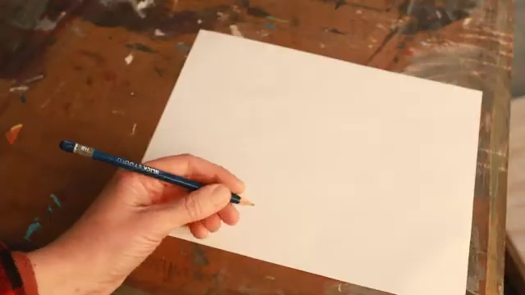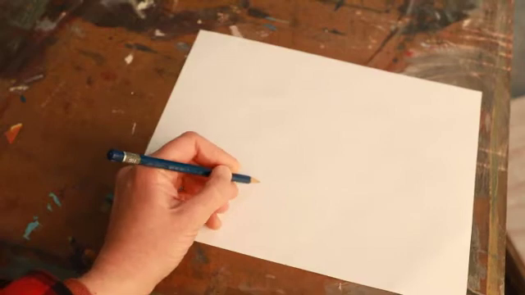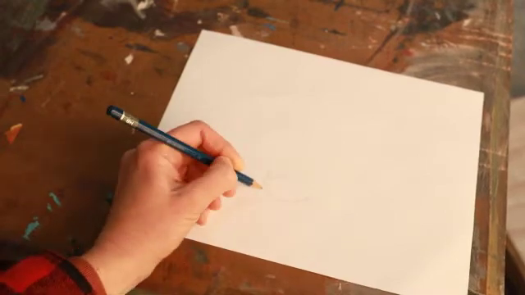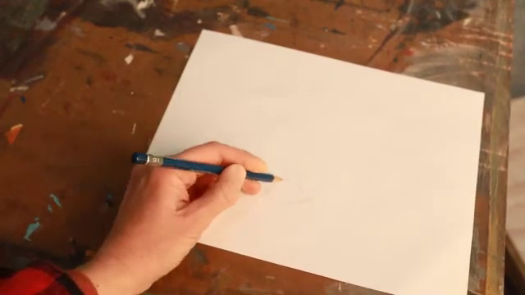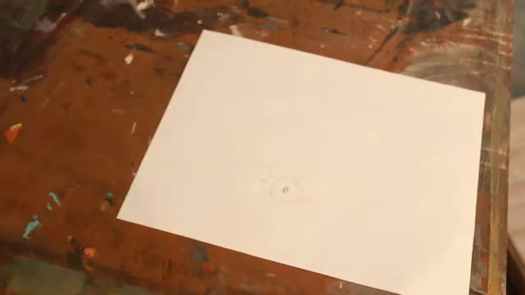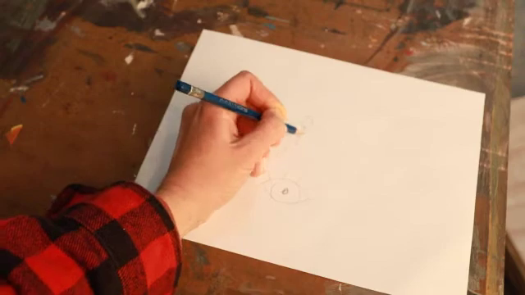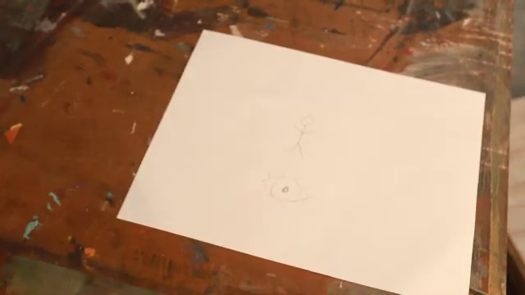Hey, today I wanted to talk a little bit about symbols, how our understanding of symbols can impact our drawing. For instance, if I were to draw this, how many of you would have an idea of what I meant? Probably quite a few. Also, what about this? Again, that's pretty common.